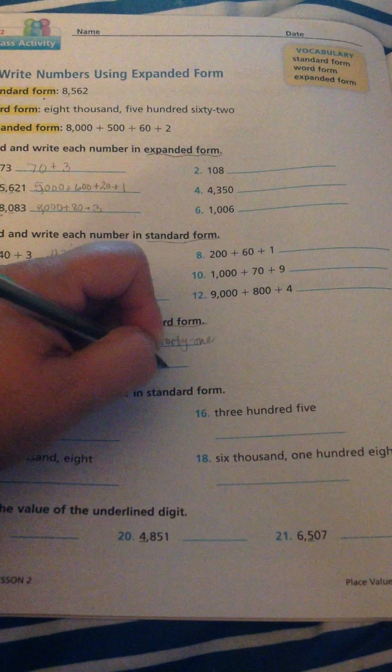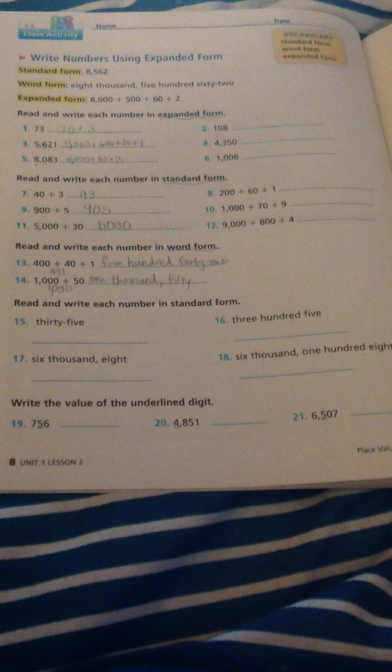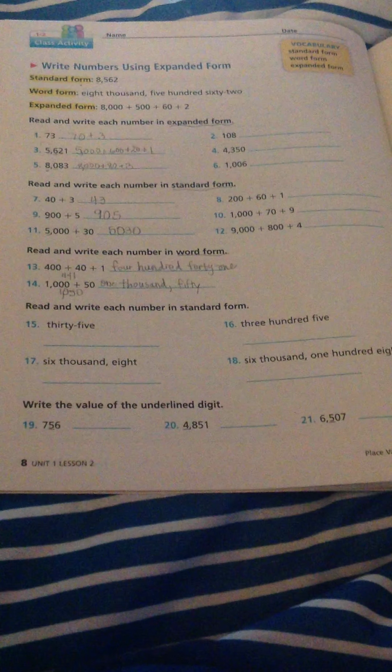Let's move on down to numbers 15 through 18. It says read and write each number in standard form. So just like we did here from standard form, this time instead of it being expanded, we're going to be looking at it in word form. So again, I'm going to underline that standard form because that's what I want to go for. So I have 35. Well, the standard form of 35 would be a 3 in the tens and a 5 in the ones.